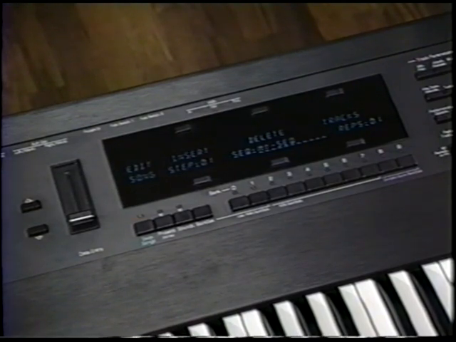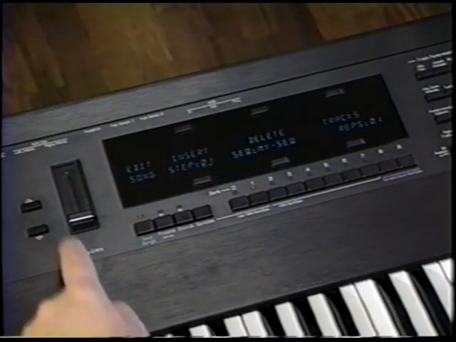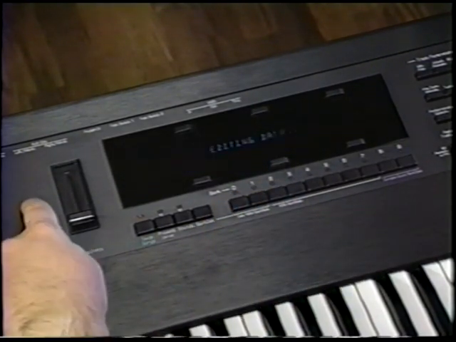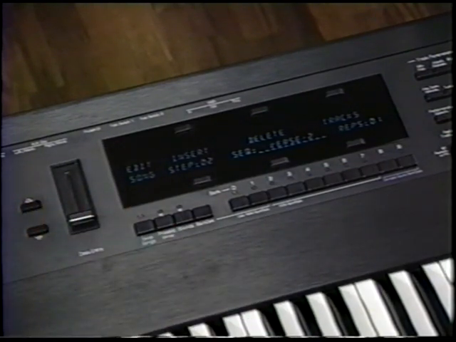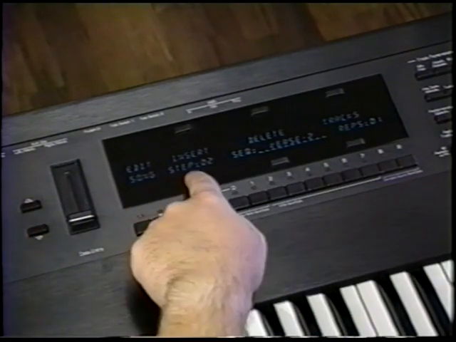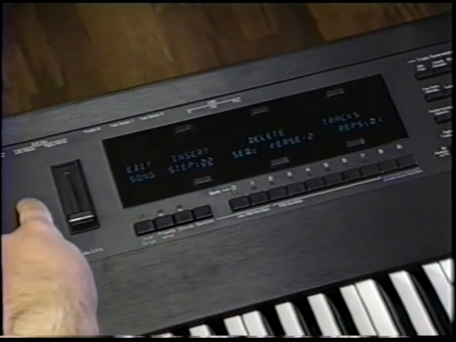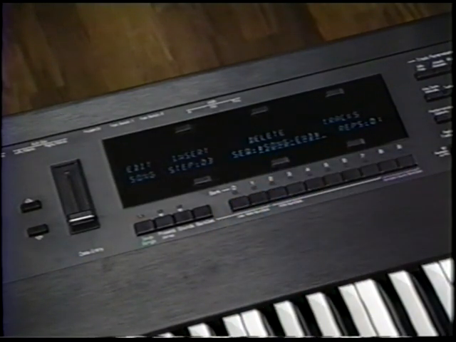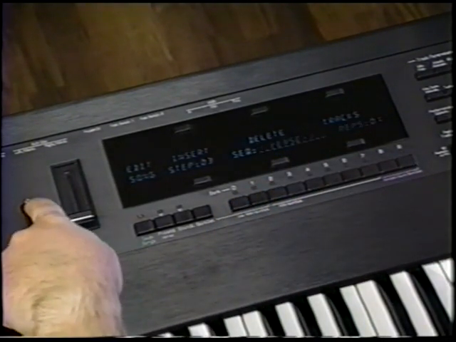Defining additional song steps. Press the soft button below Step equals 1 to select it. Press the up arrow button to change this to Step equals 2. Select Seq equals Song End and use the up-down arrow buttons to select the sequence Verse 2 for this song step. Select Step equals 2 and change it to Step equals 3. Select Seq equals Song End and use the up-down arrow buttons to select the sequence Bridge for this song step.